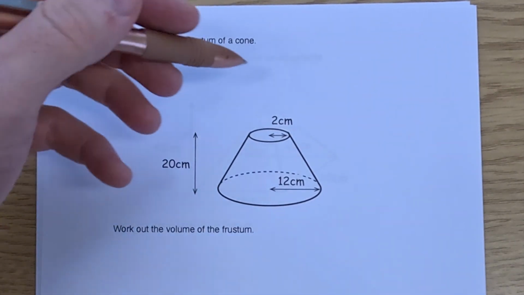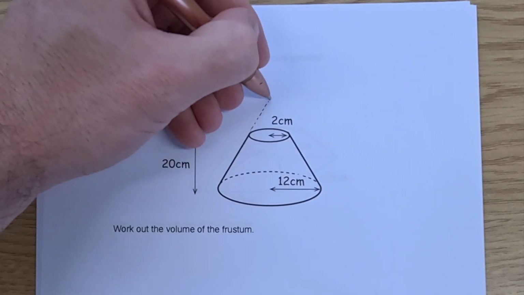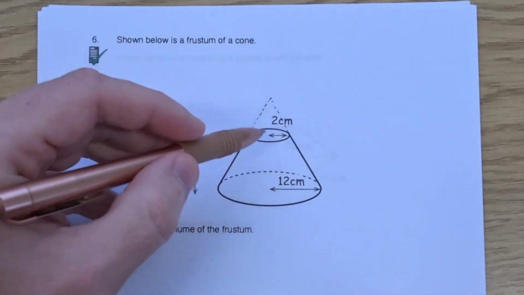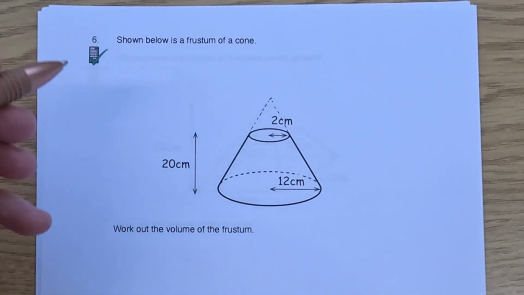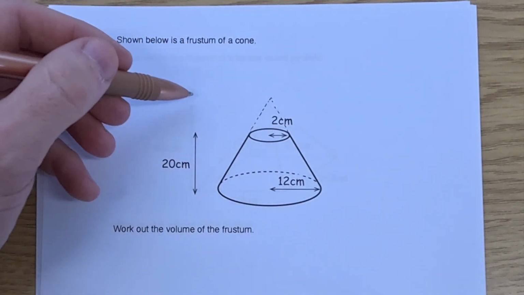So what I'm going to do is turn it back into the original cone, so I'm going to just carry this on like so. And then that will be our original cone, and we know that a smaller cone's been chopped off to leave us with the frustum. Now what would be really useful in this question is if we could work out the height of the original cone, if we could work out the whole height.